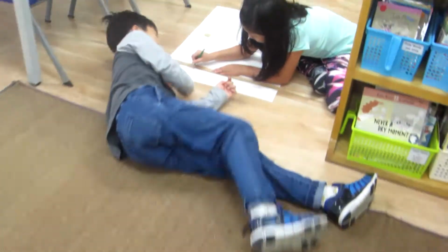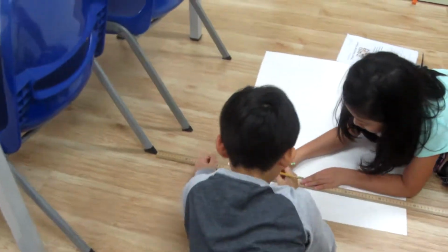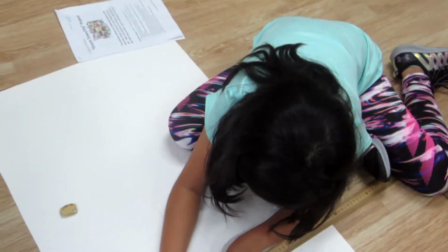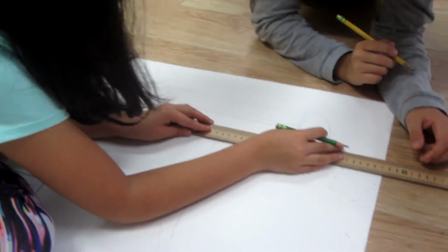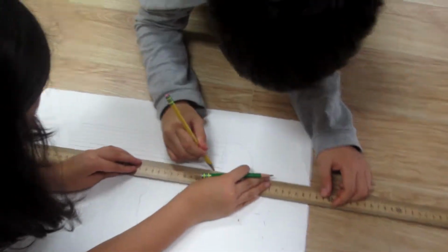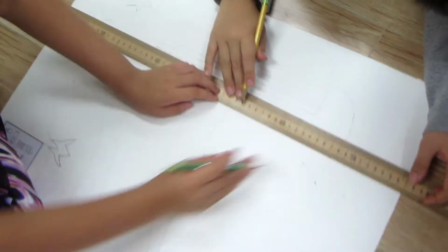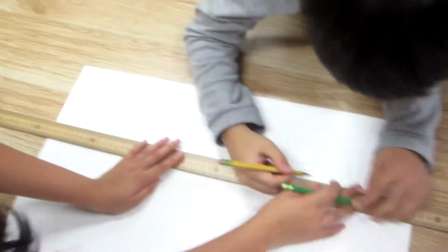Andy, make sure you're helping your partner. Let me see what you got so far. So what are you working on right now, Suan? This is the building that you can see the stars on. Oh, wow.